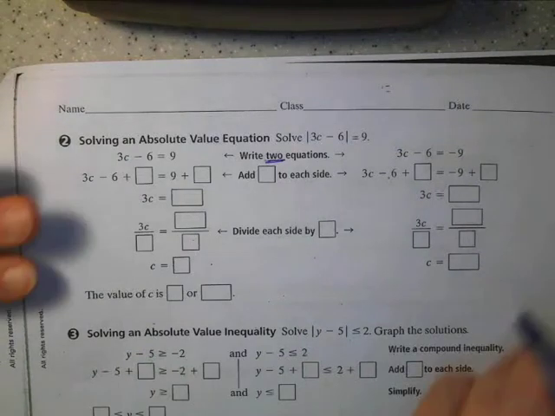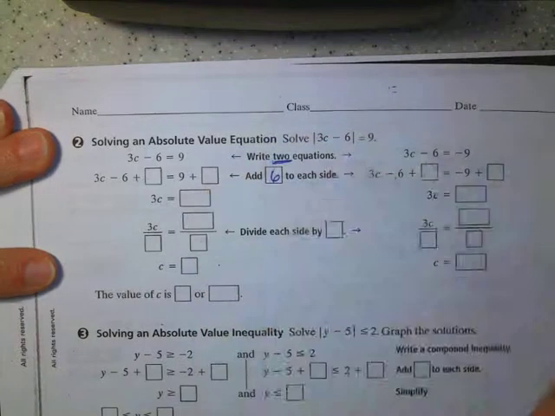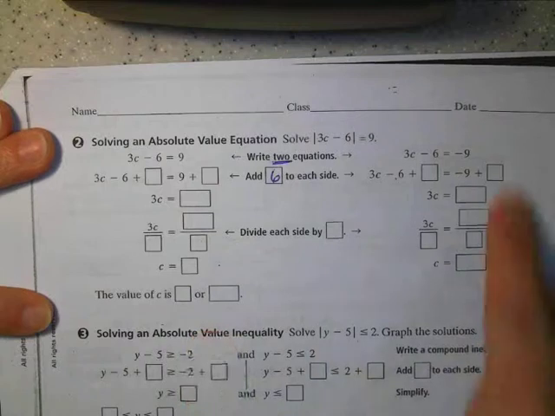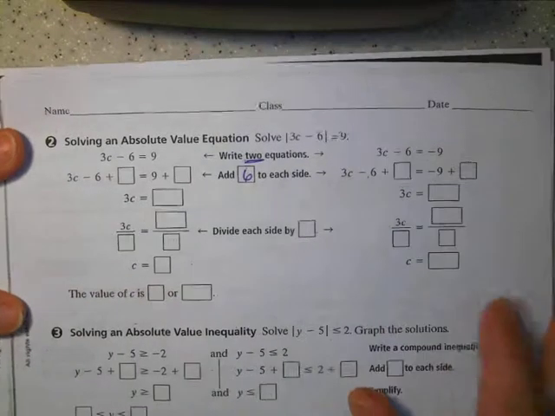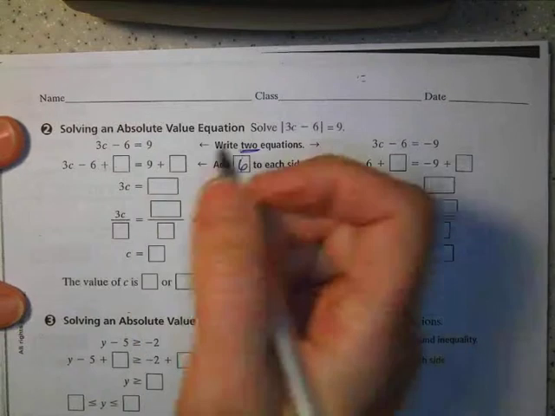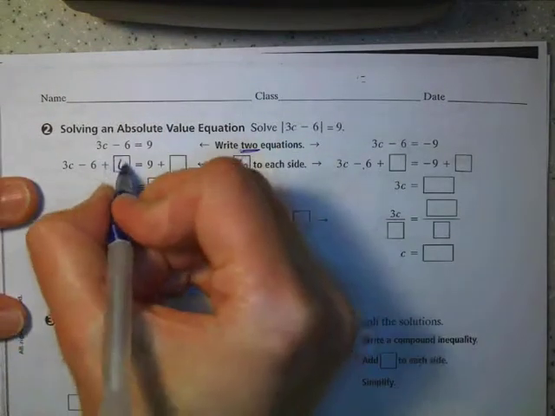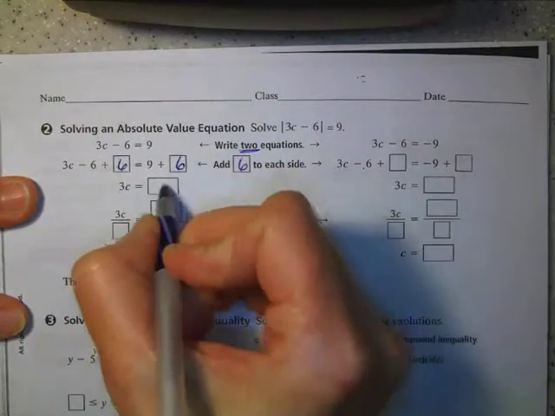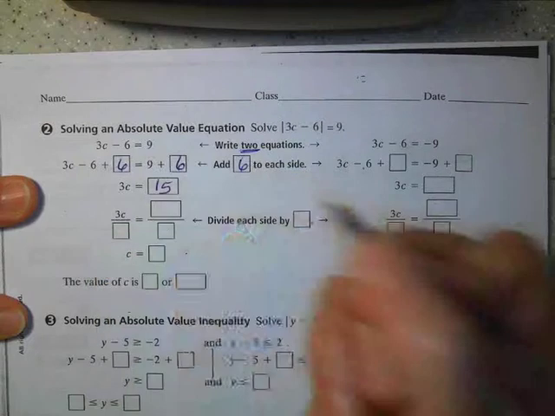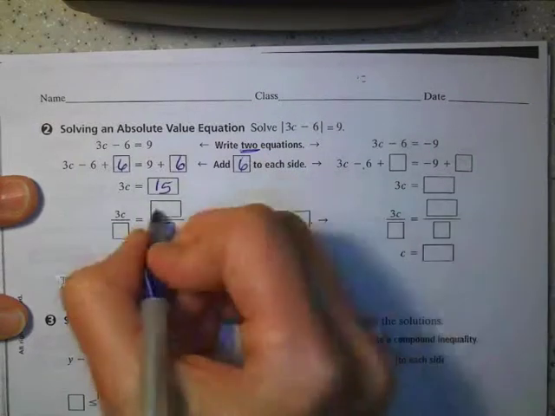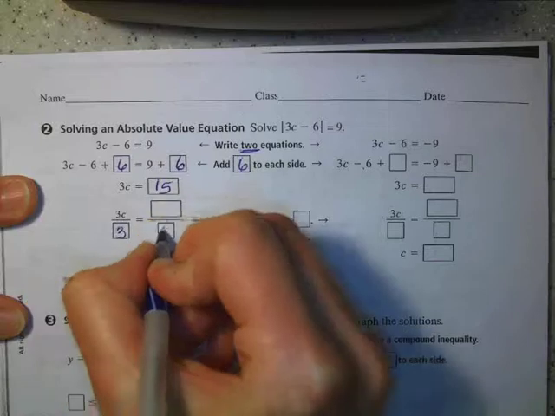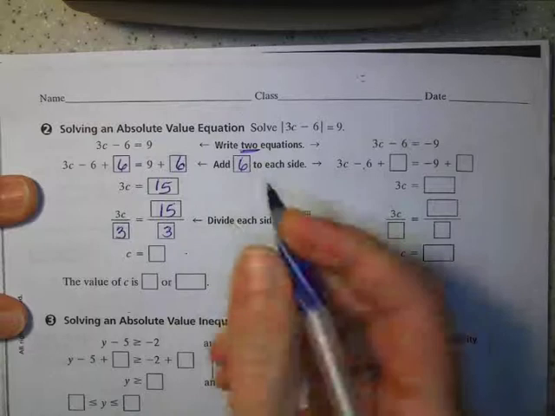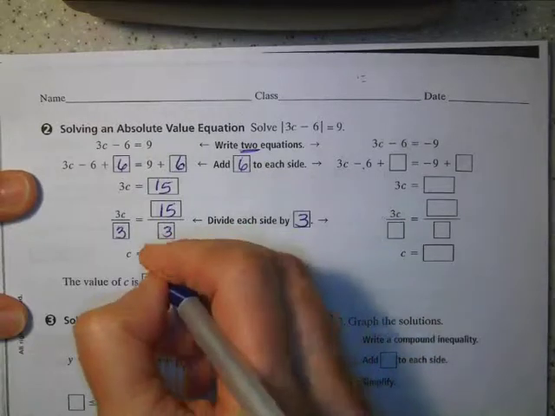Okay? And we're going to add 6 to each side. I'm going to go ahead and work the left-hand one first and then the right-hand one. You could jump back and forth, but it would probably get pretty confusing. So let's try not to do that. Again, my first thought is to isolate my variable. So 3c equals 15. And in this case, I'm going to divide each side by 3 to isolate C, so C is 5.